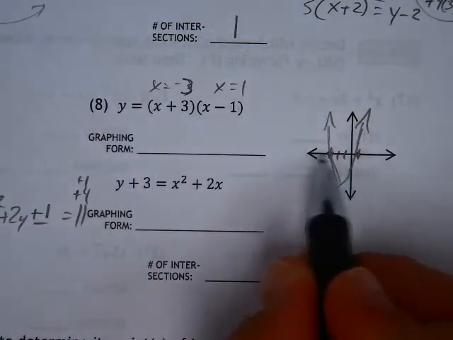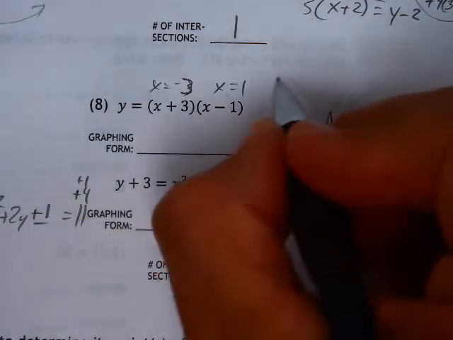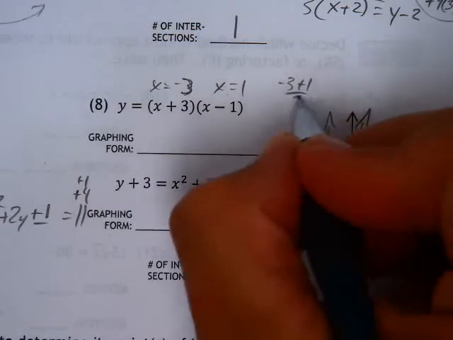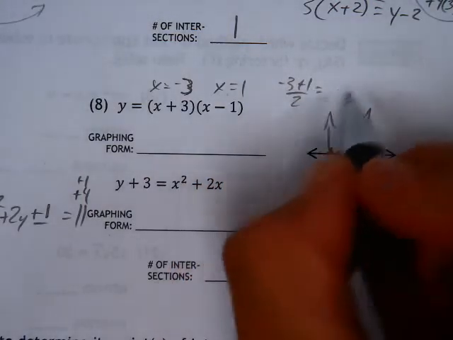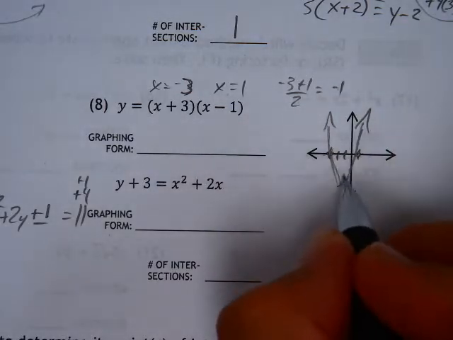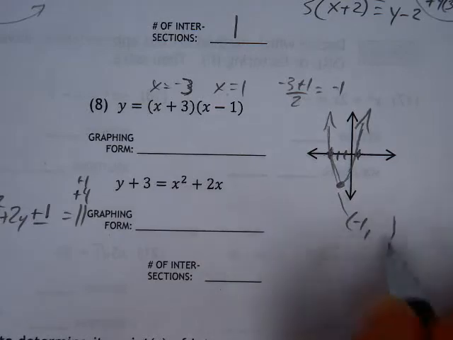If you look for the middle, the average of the two x-intercepts, if I add -3 and 1, -3 plus 1 divided by 2, that gives me the midpoint of these. -2 divided by 2 is -1. So that means at -1, I'm going to have a vertex. That vertex is -1 comma something.